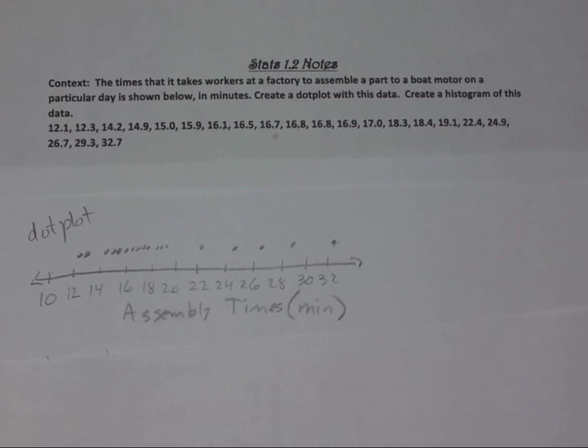But that's how you make a dot plot, and so that's the first kind of graph that you need to be able to do. And some of these graphs can get a little complicated, but look, if you get confused about something, just make a dot plot, a number line with dots above it.